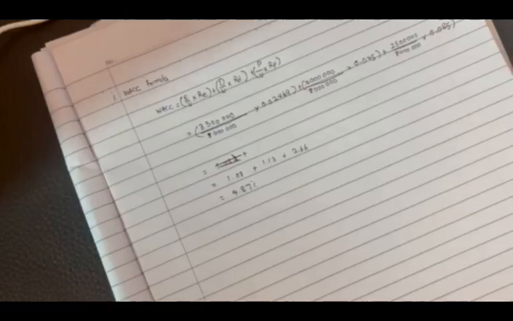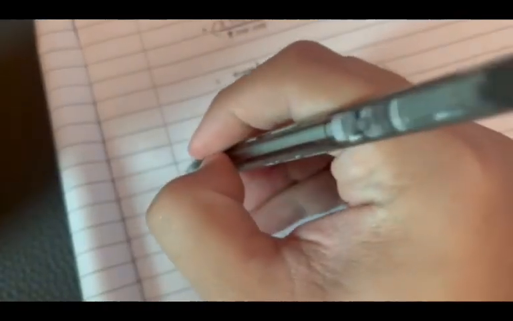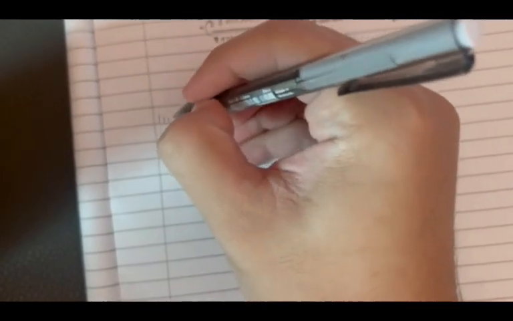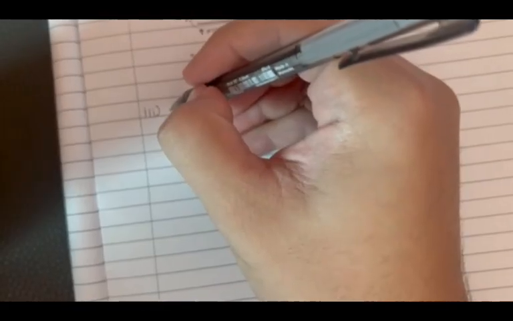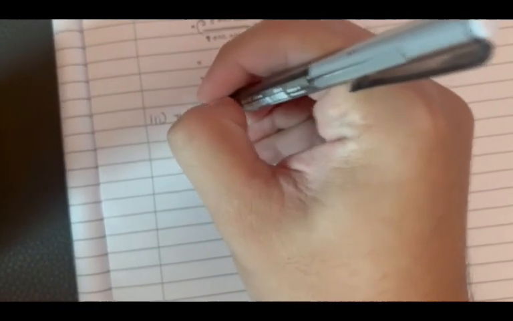Now we move on to the second part, 3B2. Now we will calculate for the last part of 3B, which is the true cost of the fund needed.